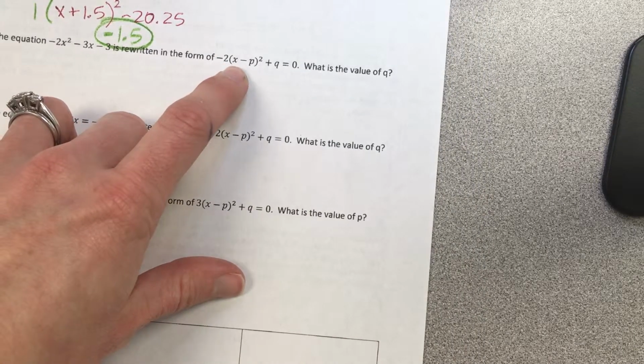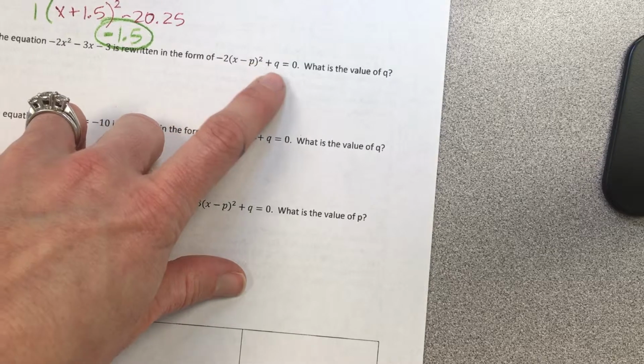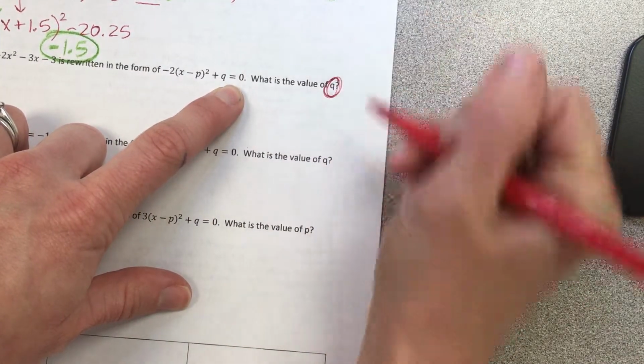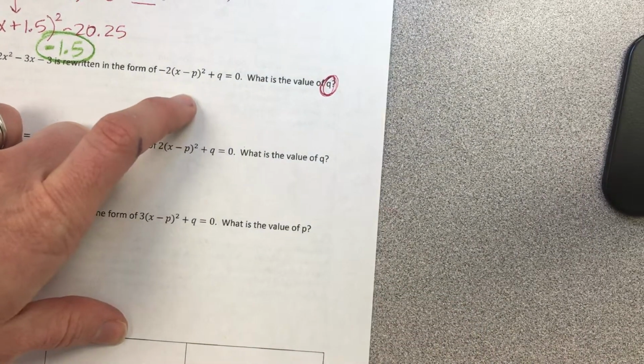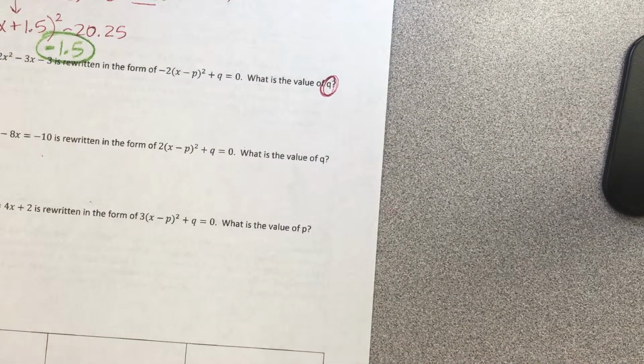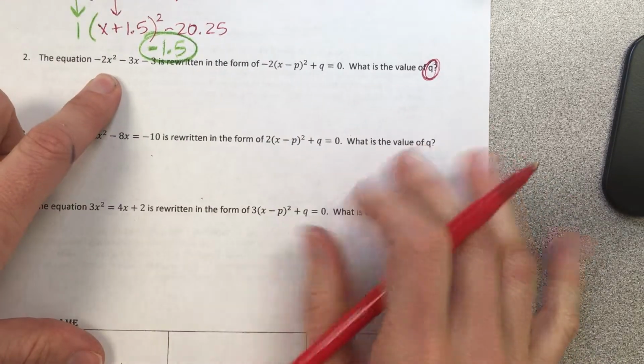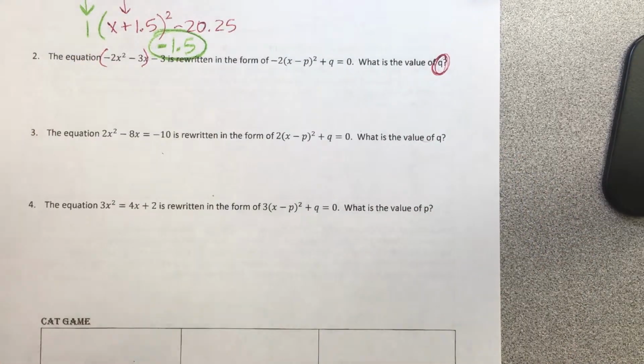negative 2 parentheses x minus p squared plus q equals 0. What is the value of q? Okay, I have no idea what q is, so I'm just going to have to look here. Q is going to be the number where? Outside. Okay, it's going to be the number outside the parentheses. So let's go ahead and do our steps. Parentheses around the first two.